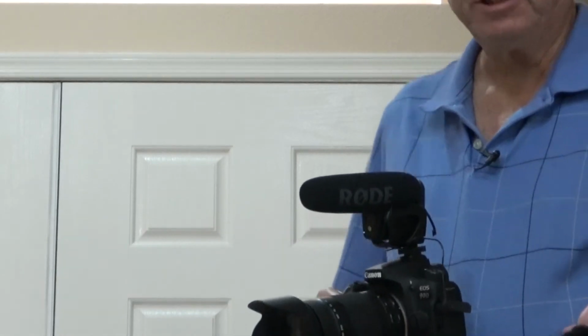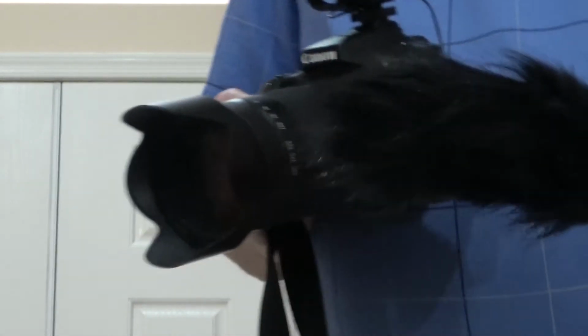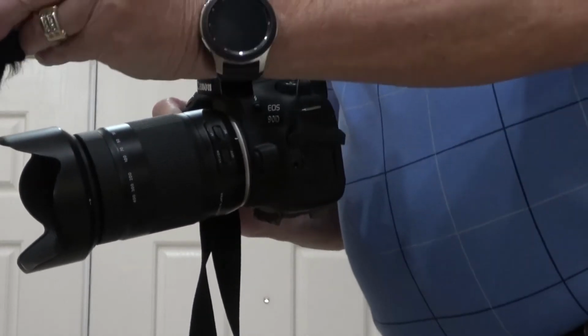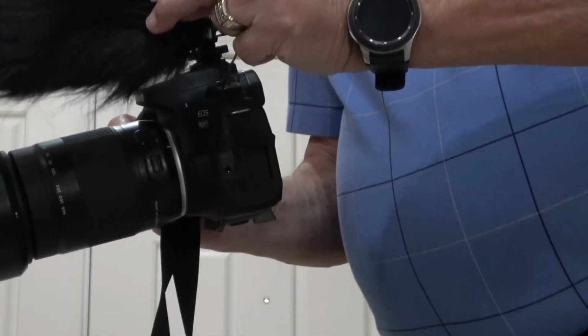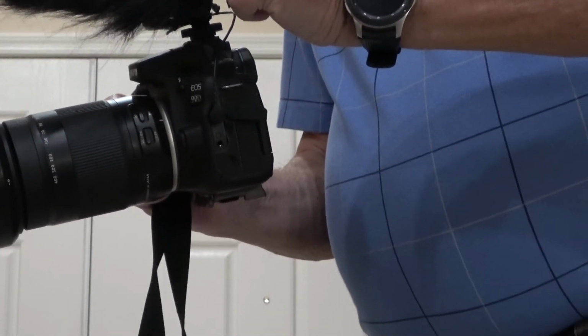And as I mentioned before, this is known as the dead cat. It's used when it's windy outside. You can see that it would slide just right over the microphone, and that would deaden the wind noise.